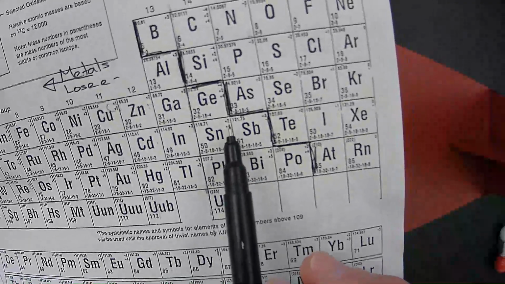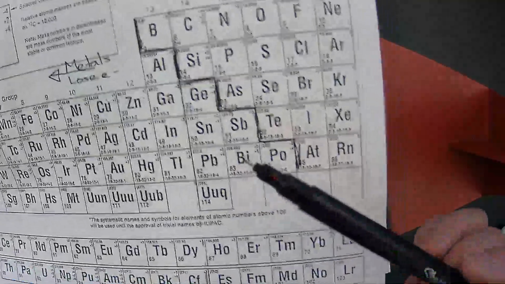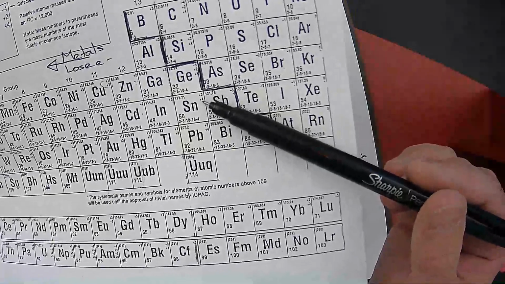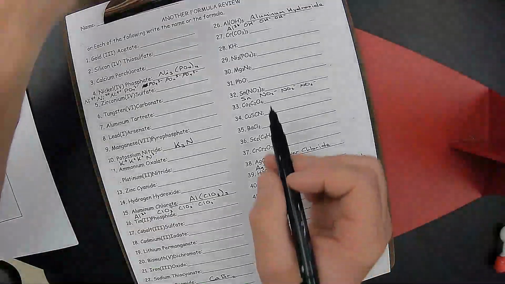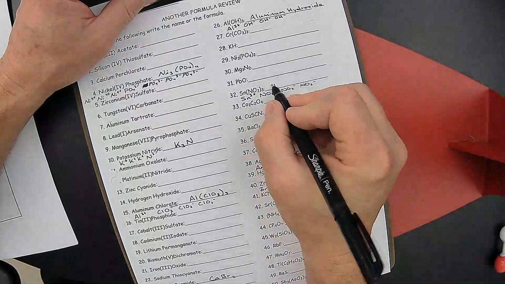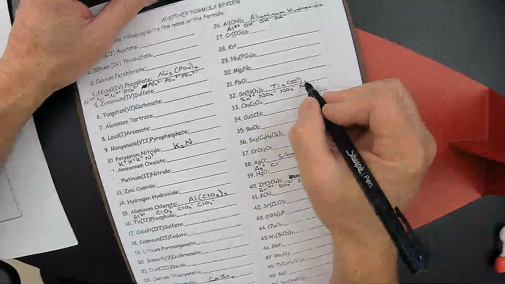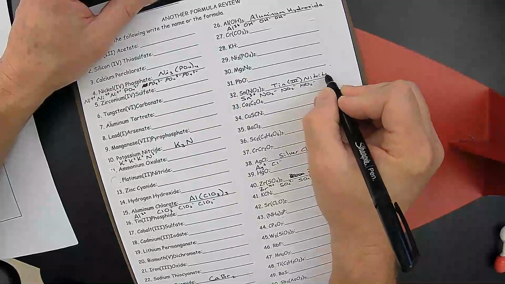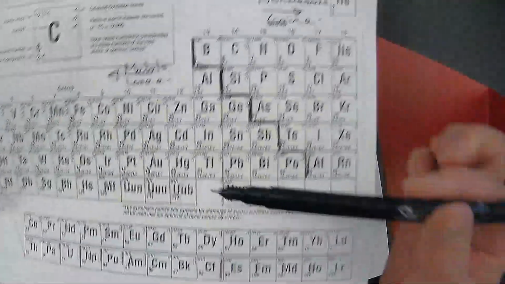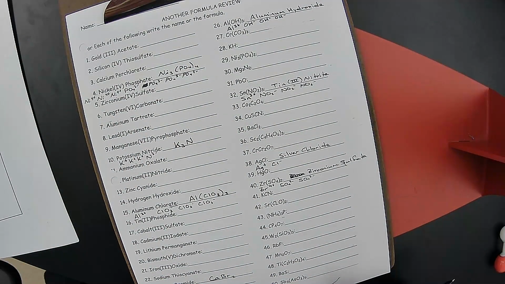And according to this chart, 3+ is not even an option for it. So maybe it is an option if you look up Sn on Google, but in this case it's not, but we will go with it for the sake of this worksheet. So Sn is tin with a Roman numeral 3 and then nitrite. For our test, we will only have options of ions that are listed on this oxidation state chart.